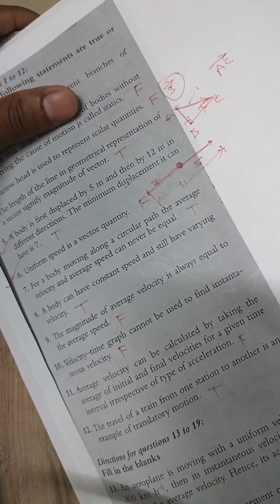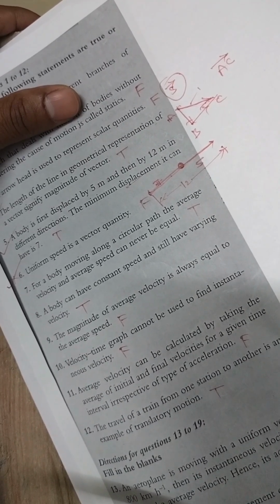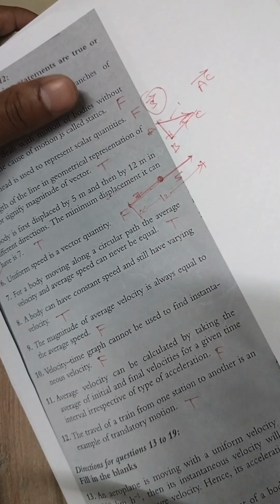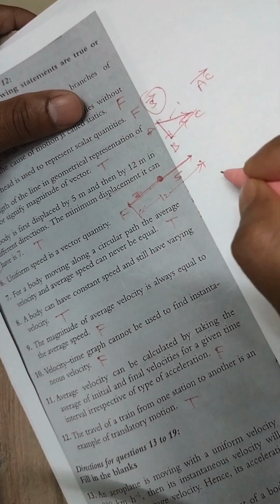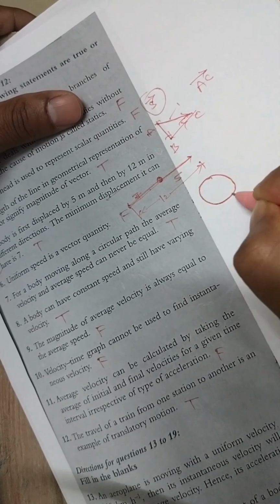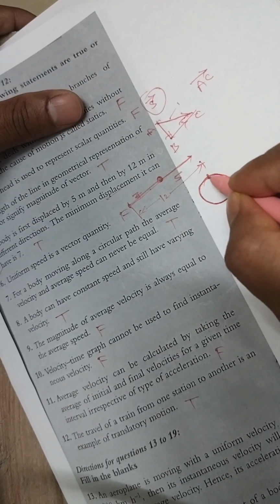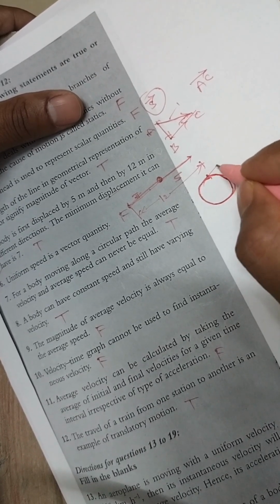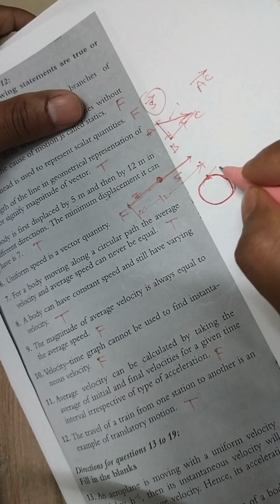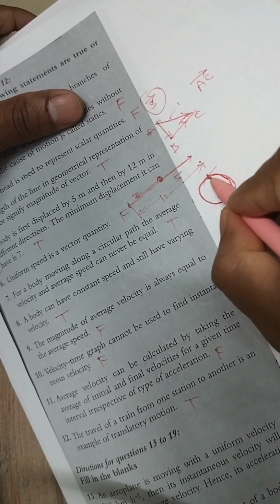Question number 7. For a body moving along a circular path, the average velocity and average speed can never be equal. See, this question is very good. Suppose something is moving in a circular path with uniform speed. For one revolution, it is taking 1 hour. Starting from here, then we can say that the speed is uniform. But velocity is a vector quantity for every moment.